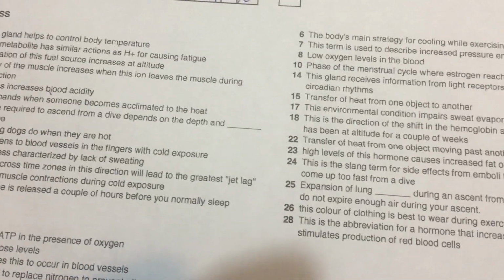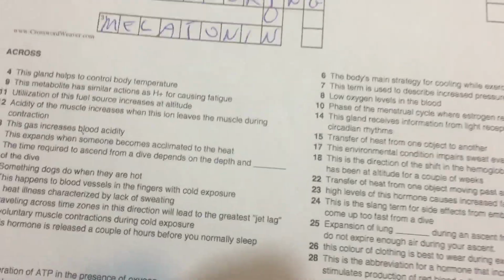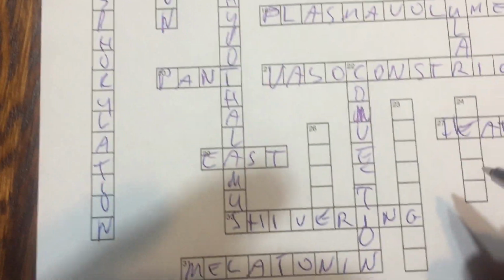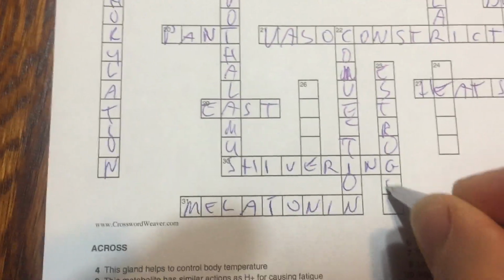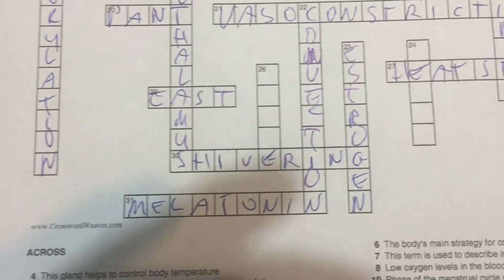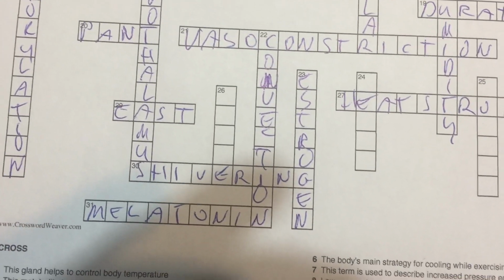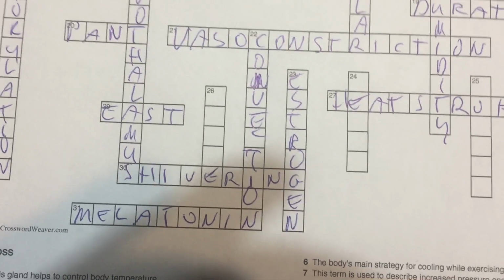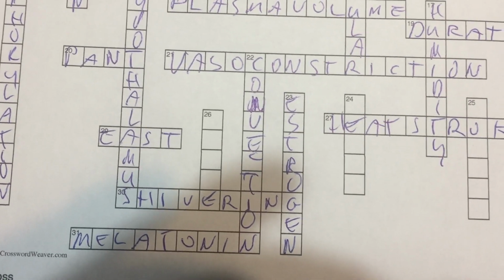23 down, high levels of this hormone causes increased fat oxidation during exercise. This would be estrogen. So females have a greater fat oxidation during endurance exercise, and this may confer a benefit during very long duration, so ultra endurance exercise. Gives you greater fat oxidation, allows you to spare your glycogen better.